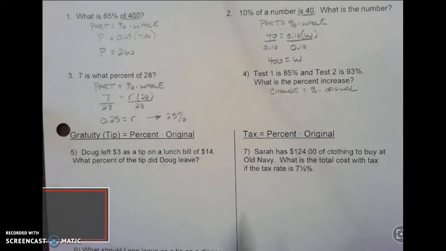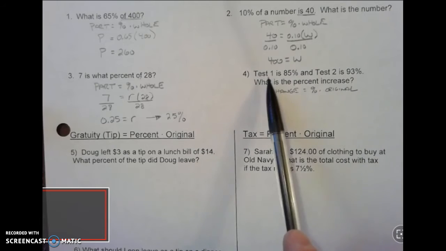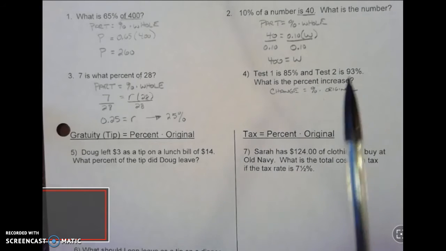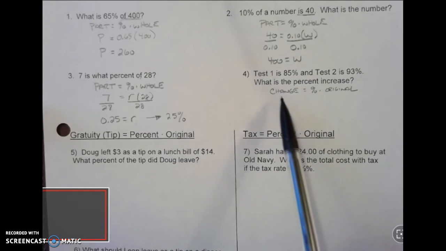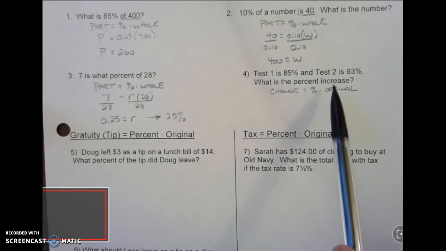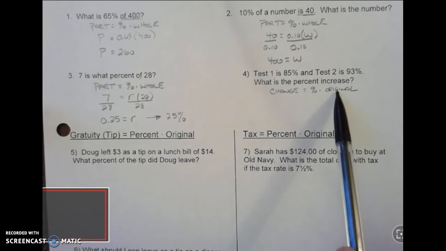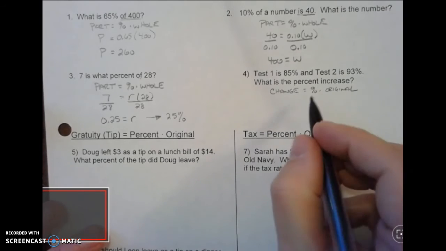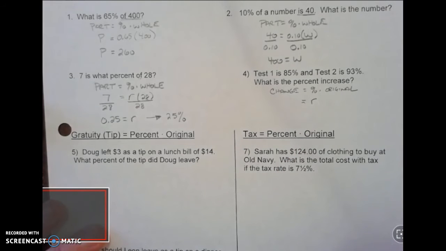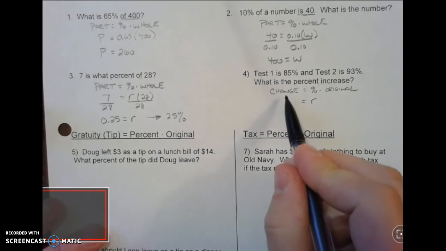In example 4, we're trying to figure out the percent increase from test 1 to test 2. And so our formula, our equation is going to be a little bit different this time. If we're looking for a percent increase, then we're going to use change equals rate times the original. The change is always compared to the original test score. And once again, we're looking for the percentage, so we're going to use R for our rate. And the change is what we have to calculate.